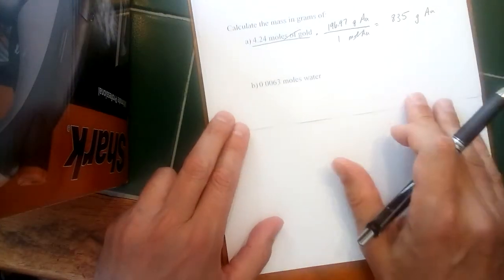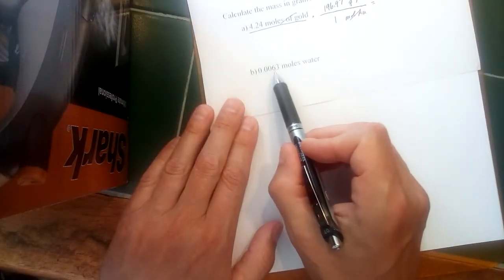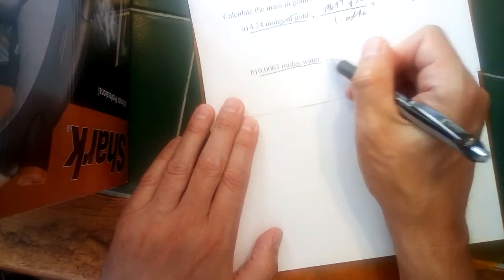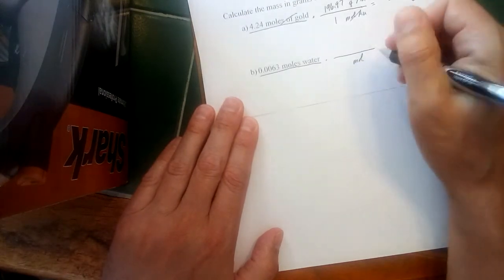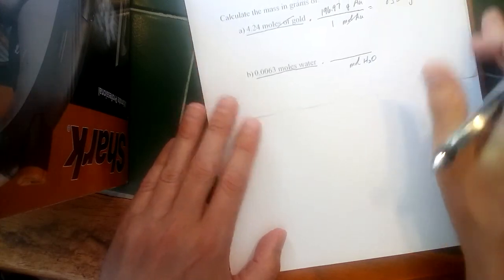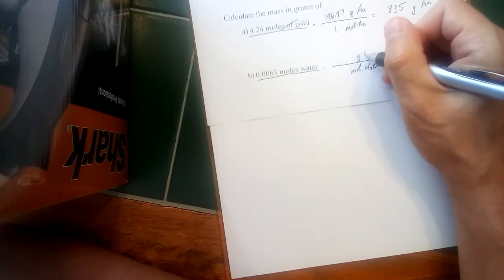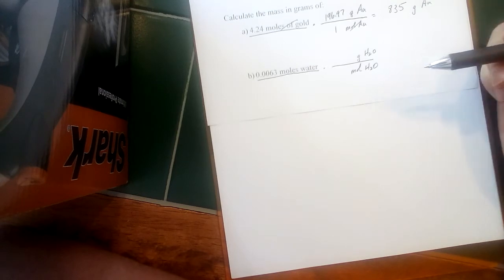Okay, now the second one here, I think we can fit on this video, 0.0063 moles of water. We want to approach this the same way. We want to put moles here because again we're trying to cancel out the units. And I'm going to put in the chemical formula for water here because that's important. What goes up here will be grams of water, right? But that's a molar mass or a formula weight.